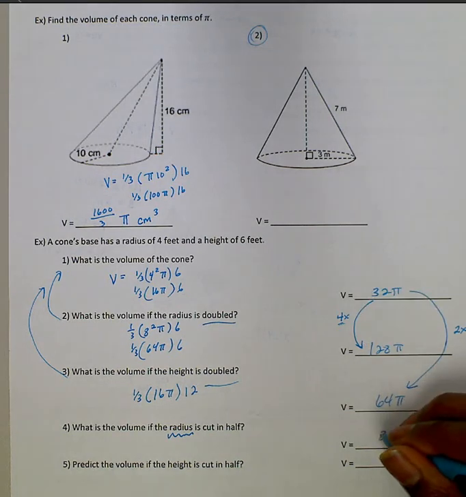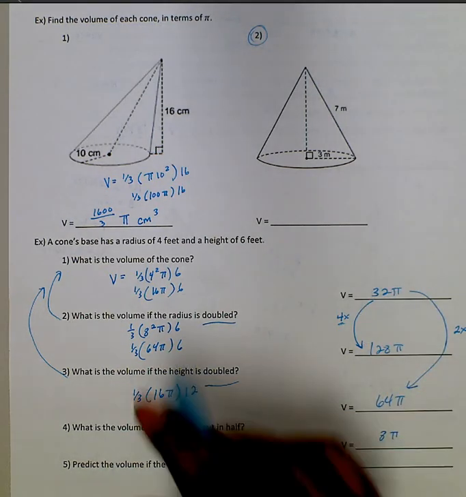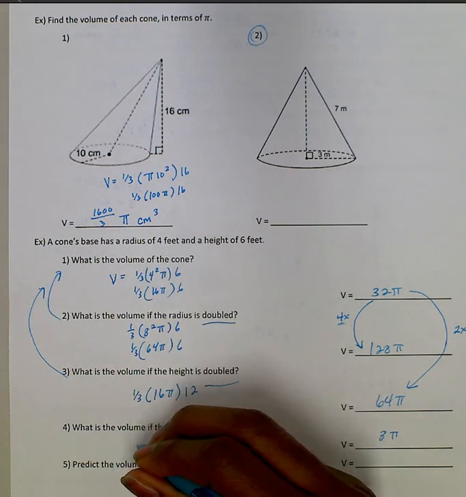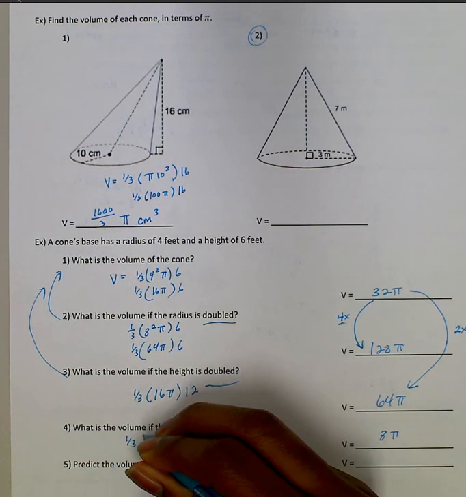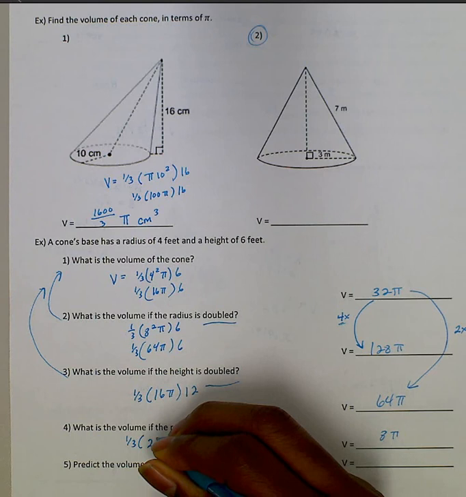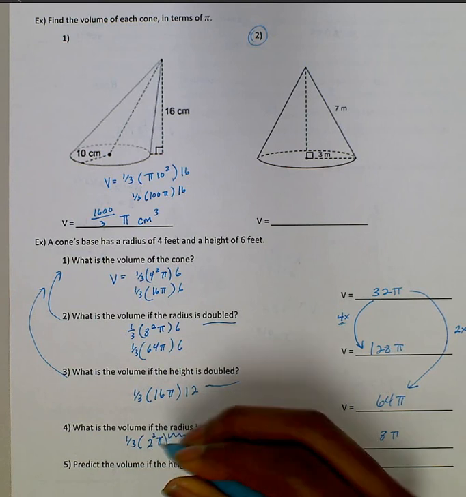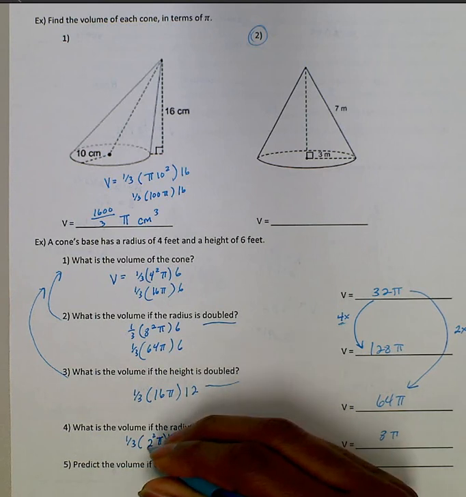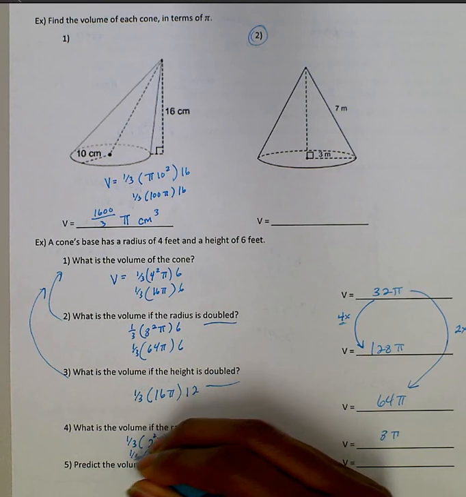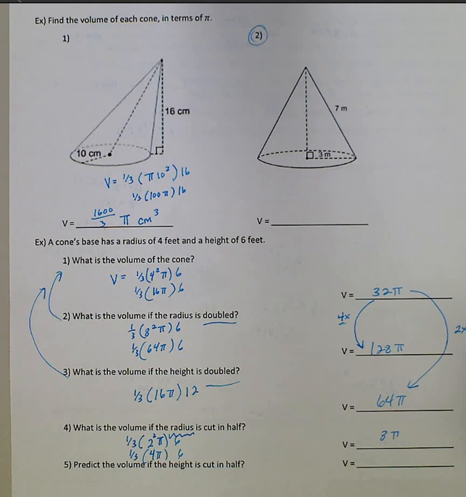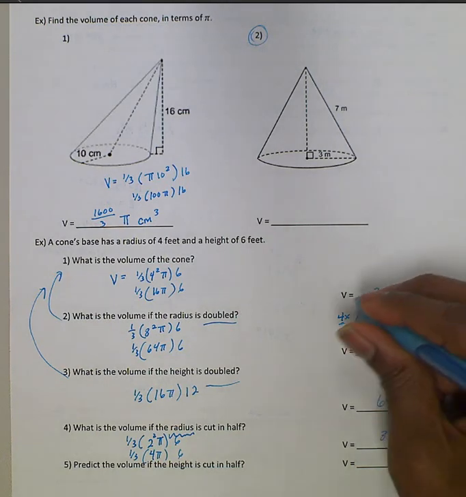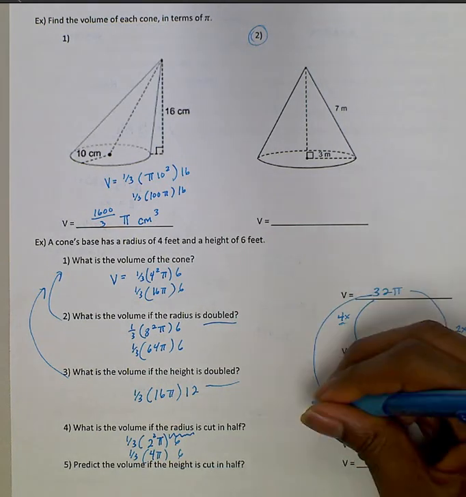Let's see how that works out. We cut that radius in half, 1/3, 2 squared pi times 6, that's 4 pi. 1/3 times 6 will give us 2. So 2 times 4 pi is 8 pi. Right? So it should be 1/4.